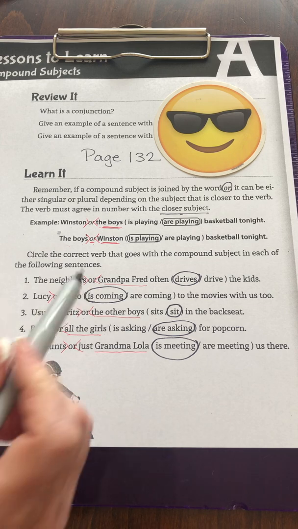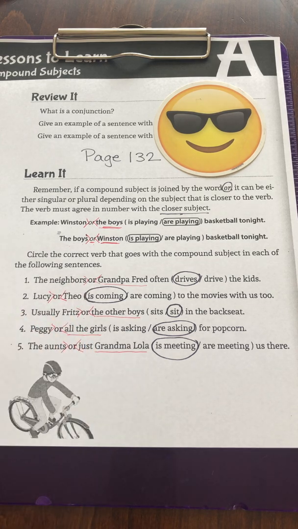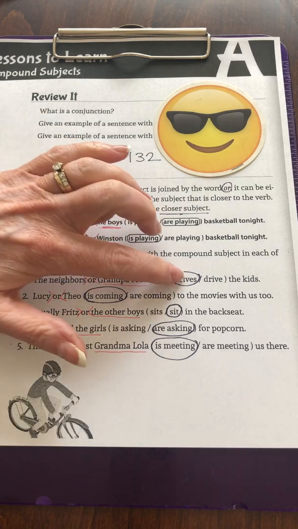So what you've learned here is you have a powerful conjunction when you use or, because you have to pick one or the other to determine your verb.